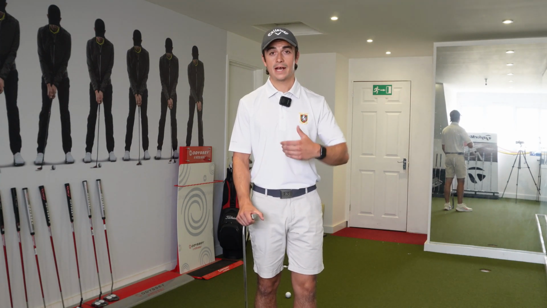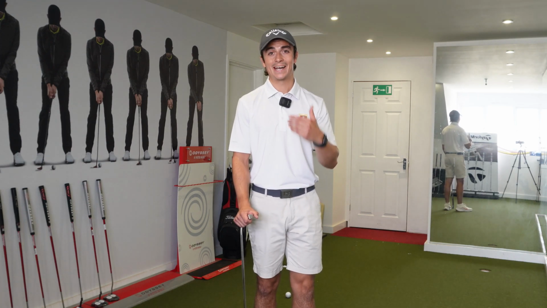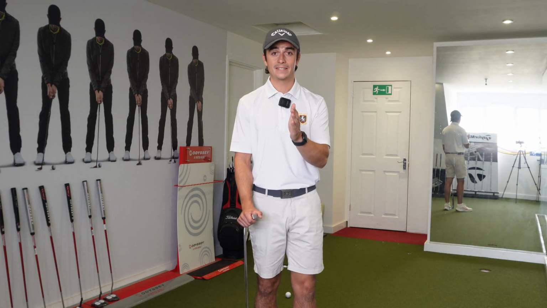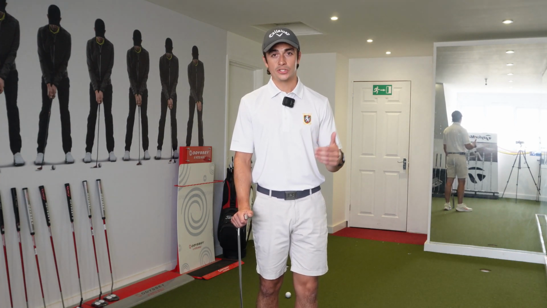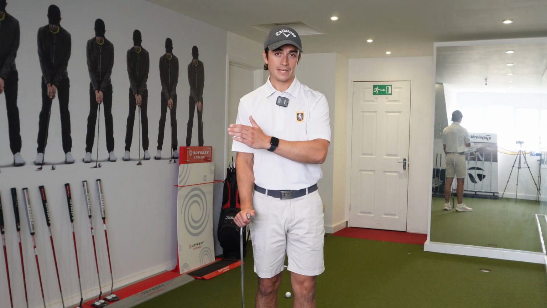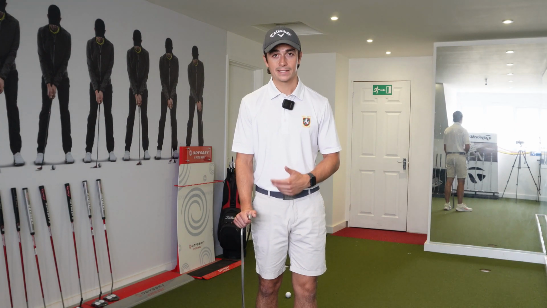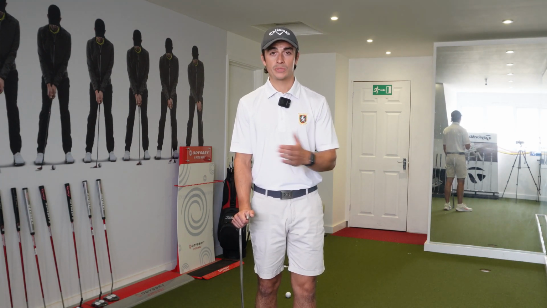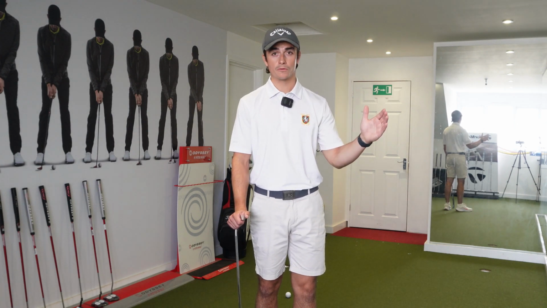And if you can have the correct tempo and acceleration pattern within your putting stroke, not only is it going to allow you to start the ball online consistently, but it's also going to help with distance control. Now, the most common tempo issue I see is the backstroke being too slow. This then causes a forward stroke that is too quick. So you have high acceleration through impact. Now this is wrong. Through impact, we need to have zero acceleration. Okay, so it just needs to be a constant tempo through the ball.